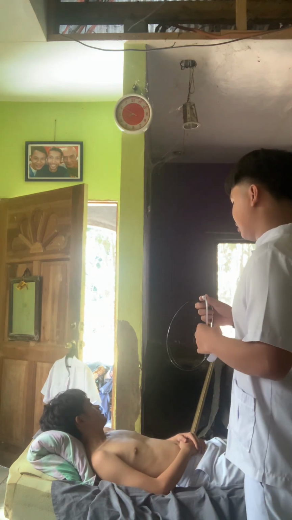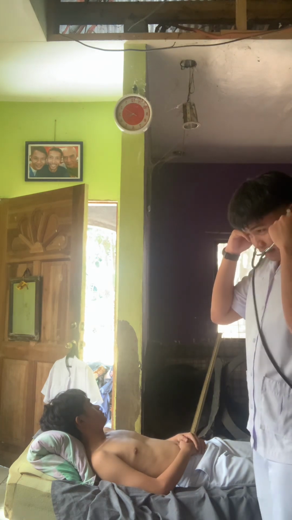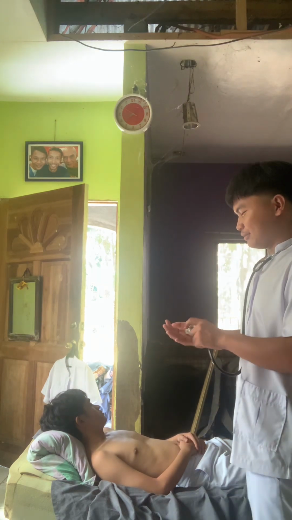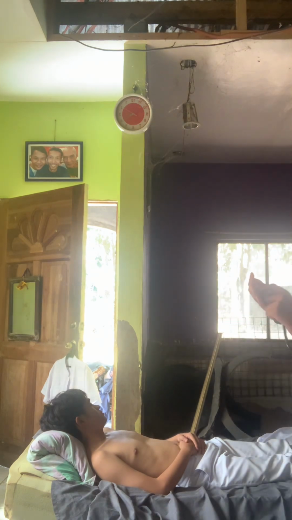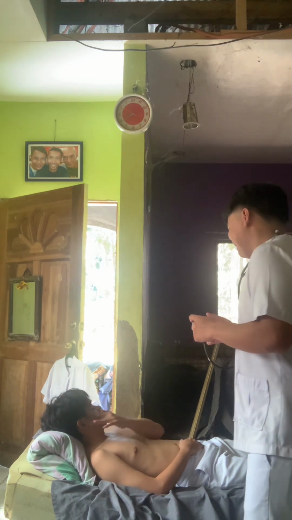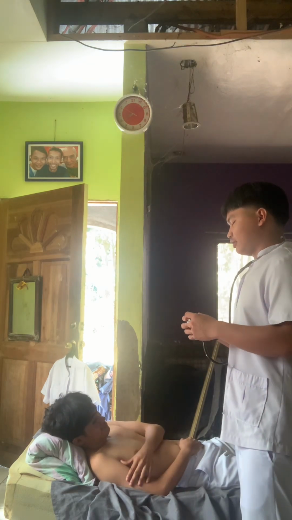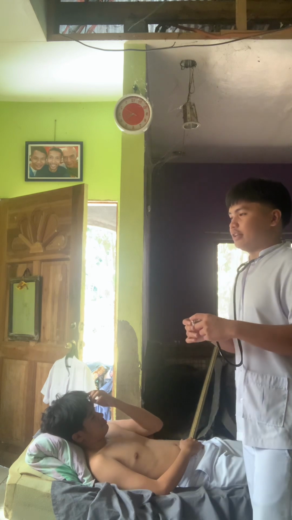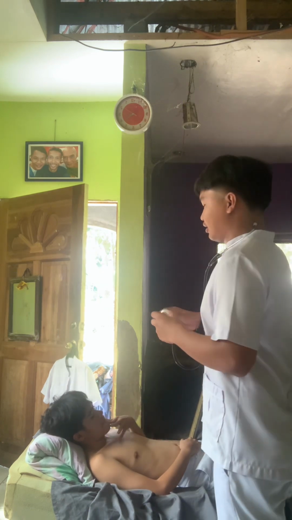To auscultate the abdomen of the client, I will rub the diaphragm against the palm. Then apply light pressure and place the diaphragm starting with the right lower quadrant in a clockwise direction, and auscultate at least 1 minute per quadrant.